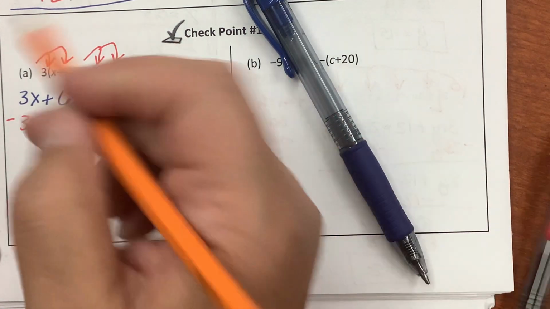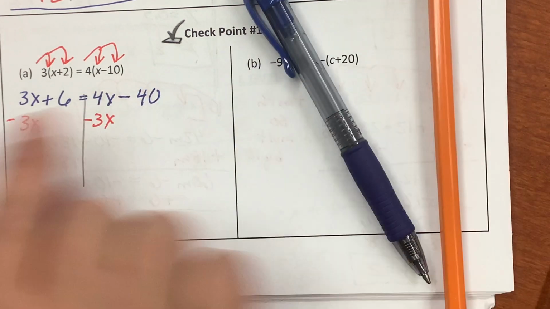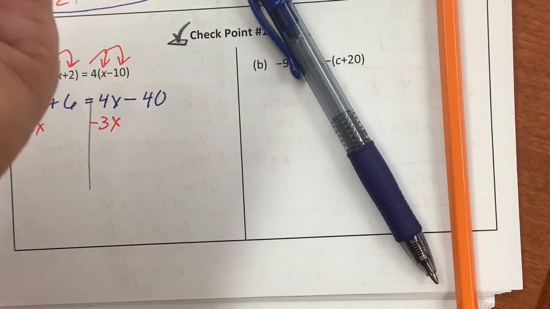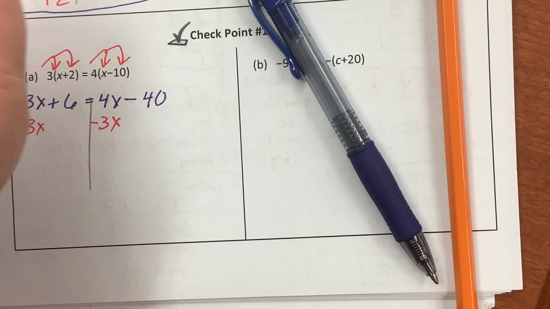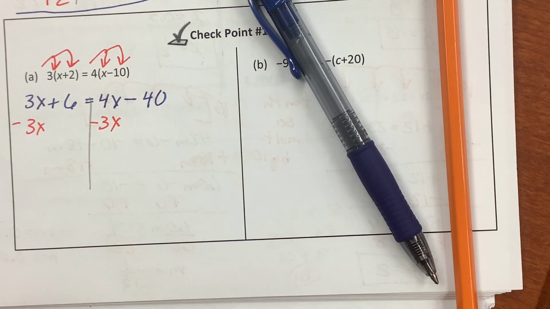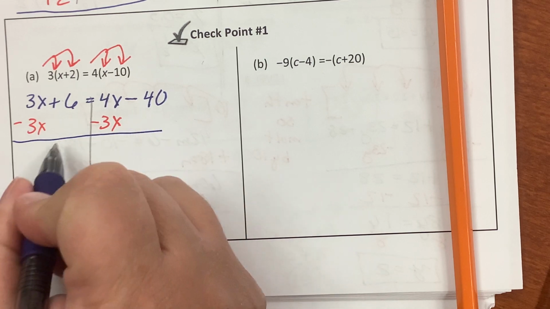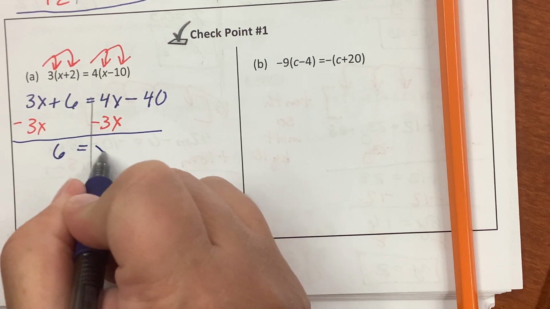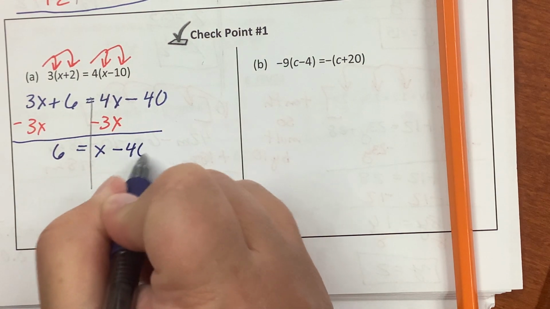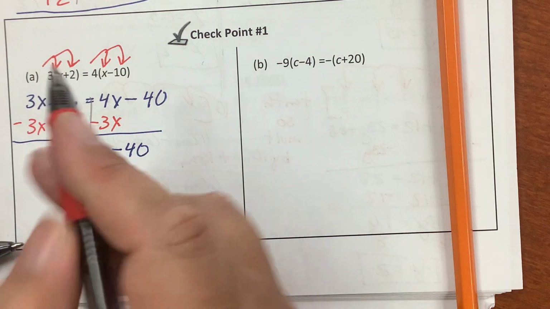Remember, to get from one side of the equal sign to the other, you have to do the opposite operation. This is a very loud bracelet, my apologies. To get from one side of the equal sign to the other, you have to do the opposite operation. So now I have 6 equals x minus 40. I'm going to add 40 to both sides.